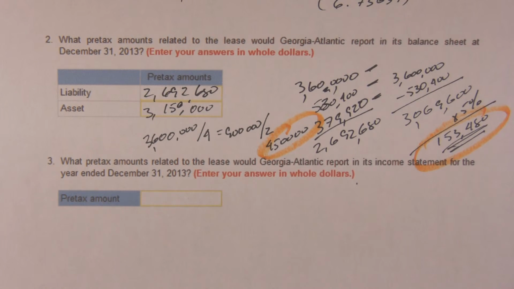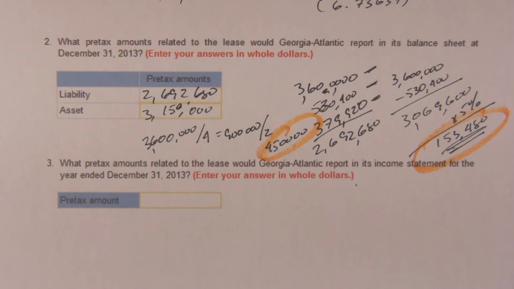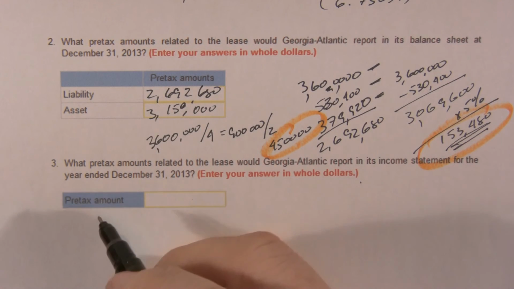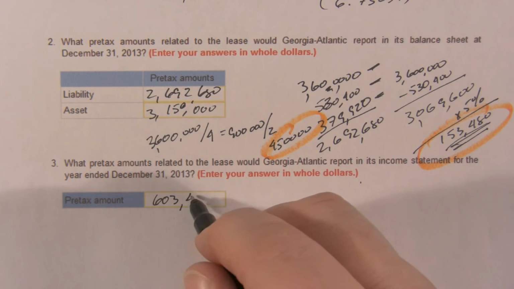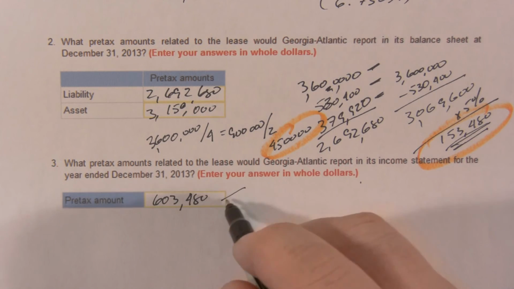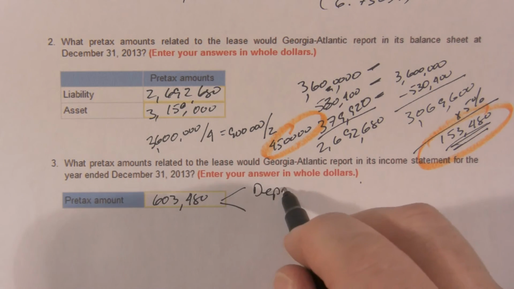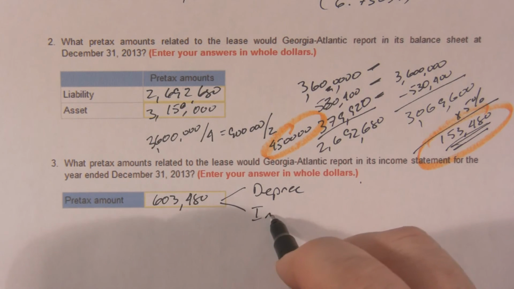So when we add those together, we come up with $603,480. And that's two pieces. That's depreciation and interest expense.